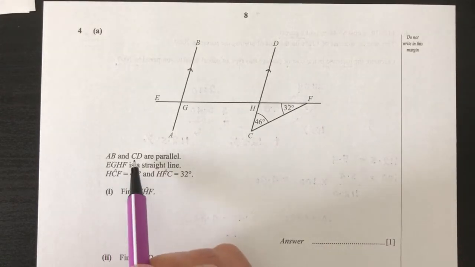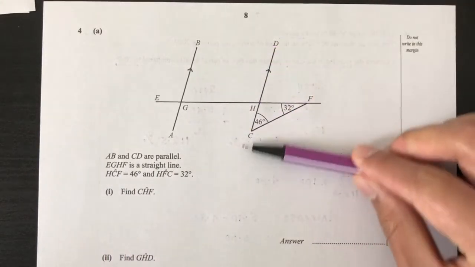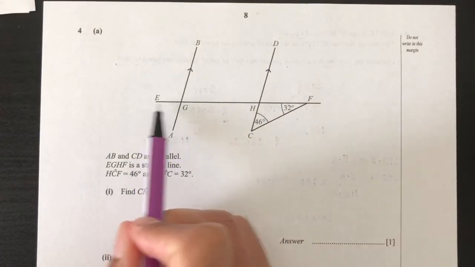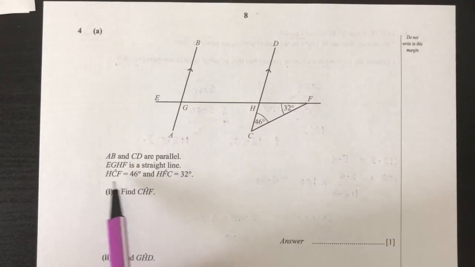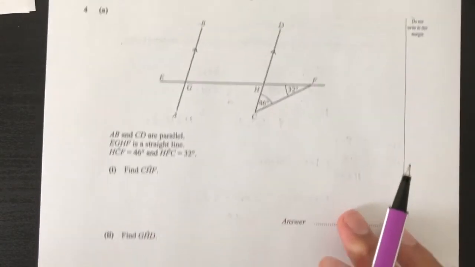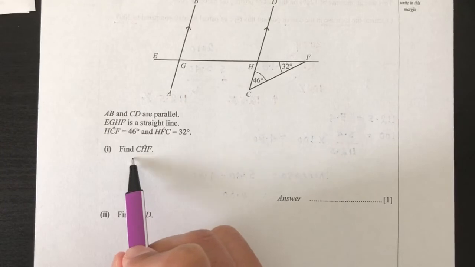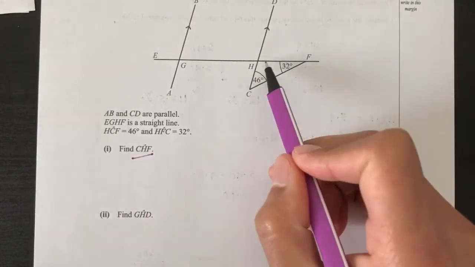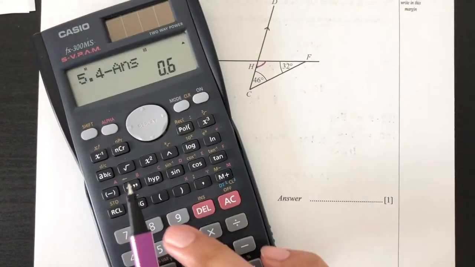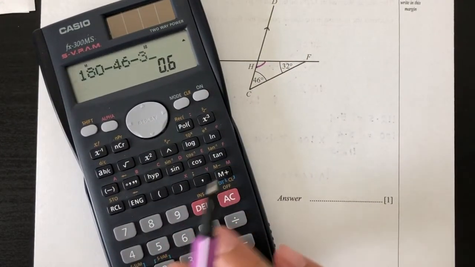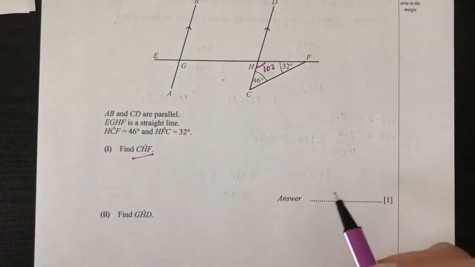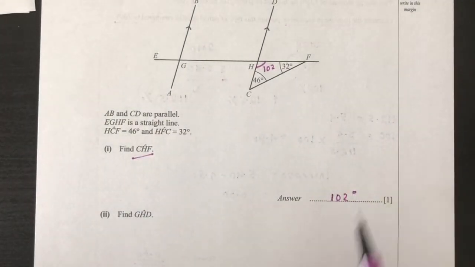We have A, B, and C, D are parallel. So these two lines are in the same direction. We have E, G, H, F is a straight line. Now, HCF is 46 and HFC is 32. Now part 1, find the angle CHF. So find this angle, pretty easy. It's just the third angle of a triangle. So 180 minus 46 minus 32. That will be 102. First one is 102 degrees.